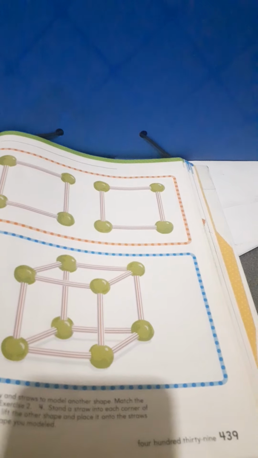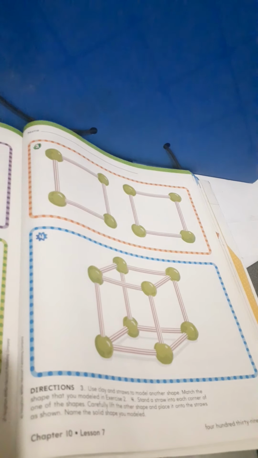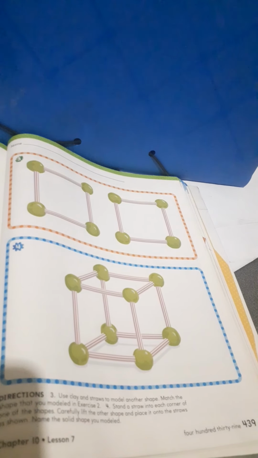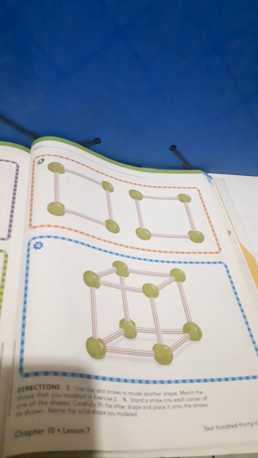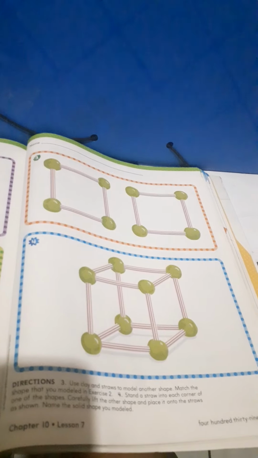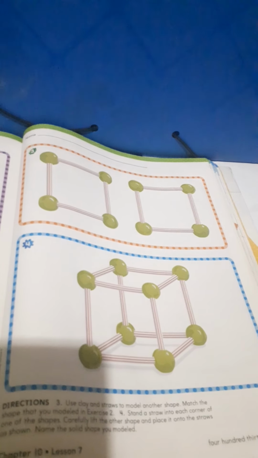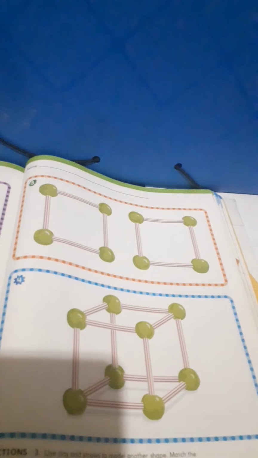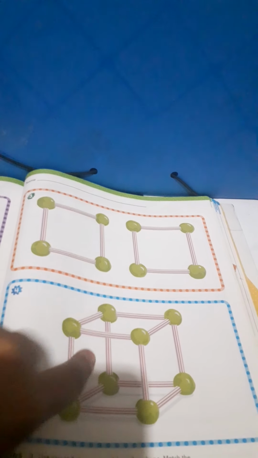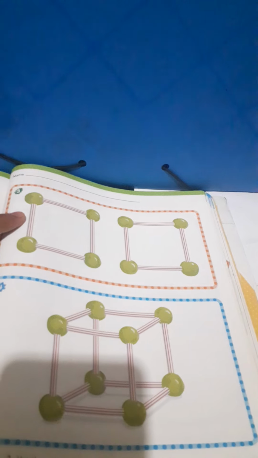439, sorry. So we are going to use our clay and straws to model other shapes. Match the shape that you modeled in exercise 2. Okay, so what do we need in my exercise number 3?